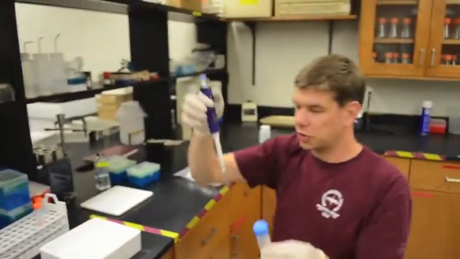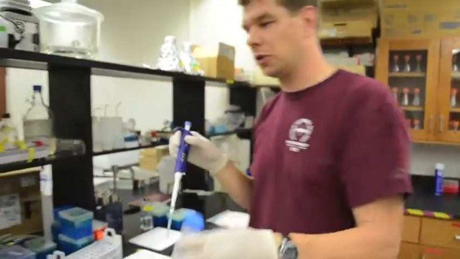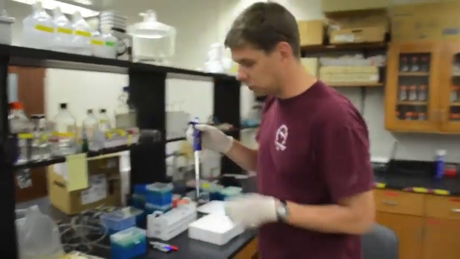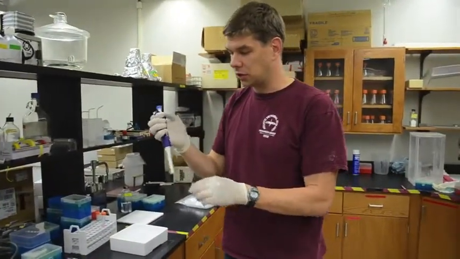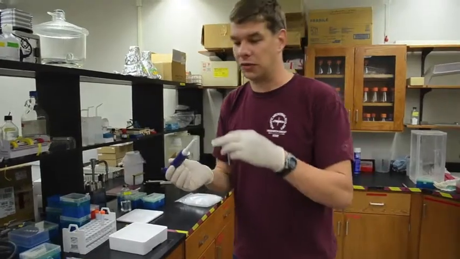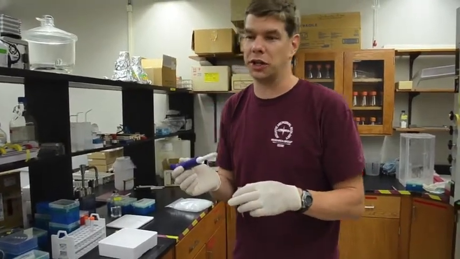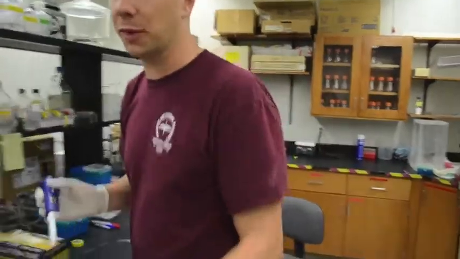And you notice that I'm always trying to keep the pipetter as vertical as possible, and I'm absolutely making sure not to let the pipetter go upside down, because if any water gets in the pipetter, that can ruin it, and that's really expensive.